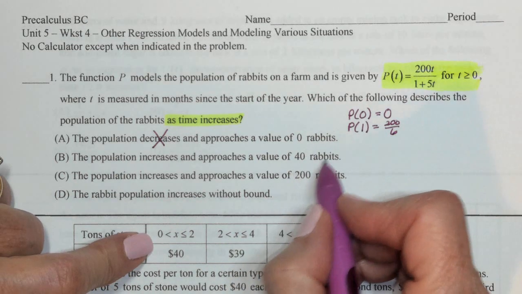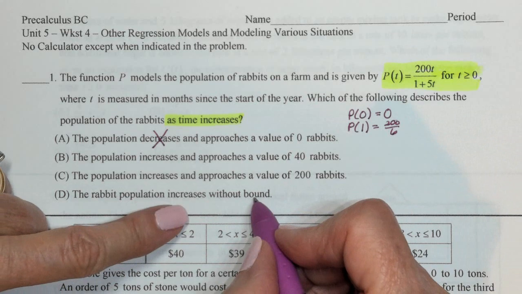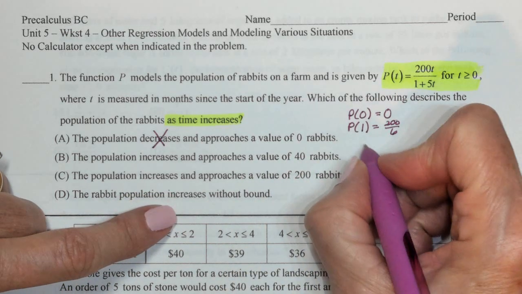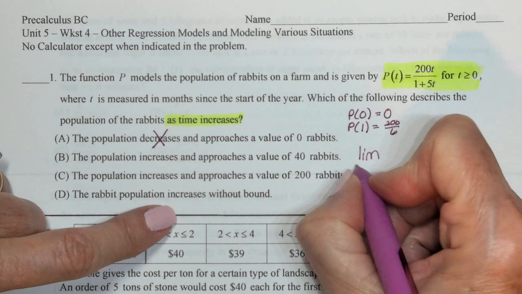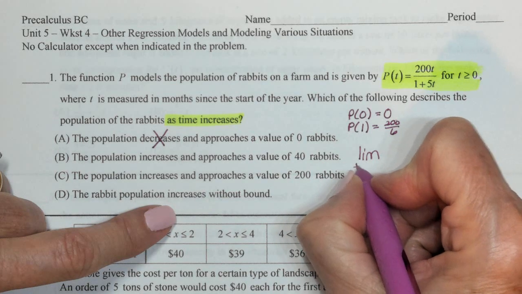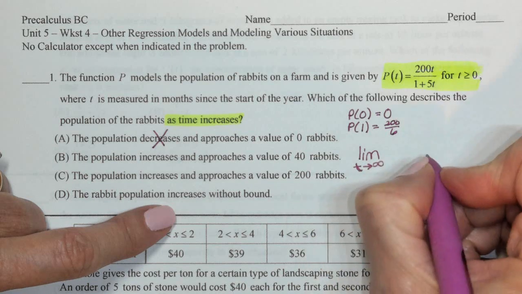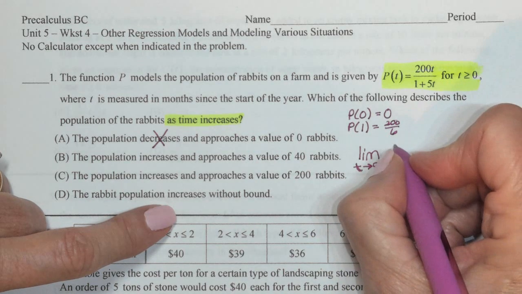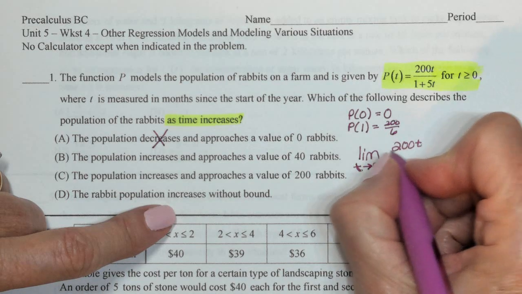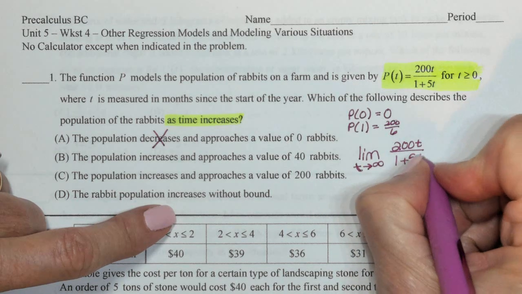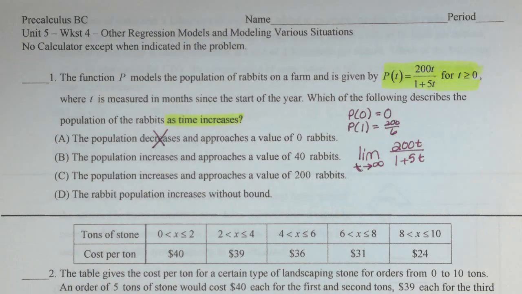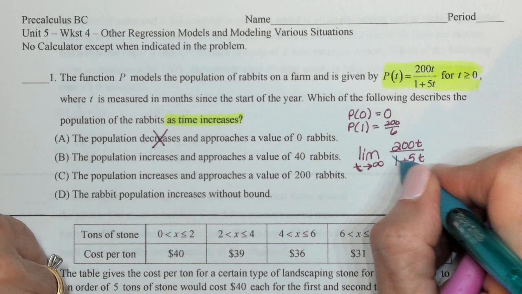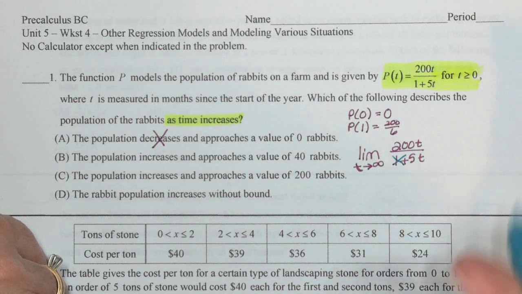Now it's asking us, does it increase without bound? Does it approach a value of 40 or approach a value of 200? They're asking us what is happening as time goes to infinity. What is p doing? What is the population doing as time goes to infinity? As time goes to infinity, this 1 on the bottom will be insignificant, so I am ignoring that 1.